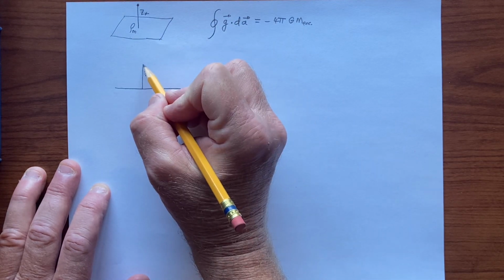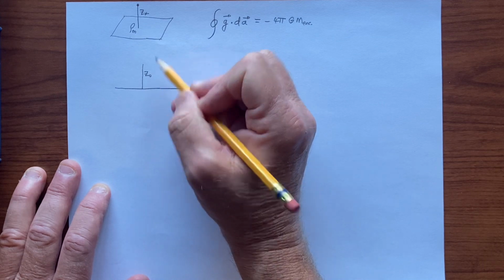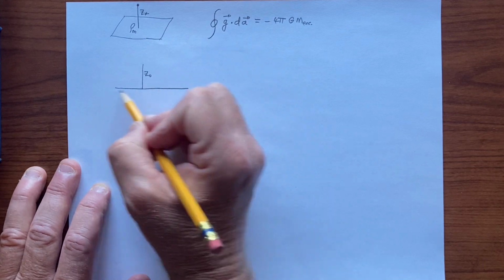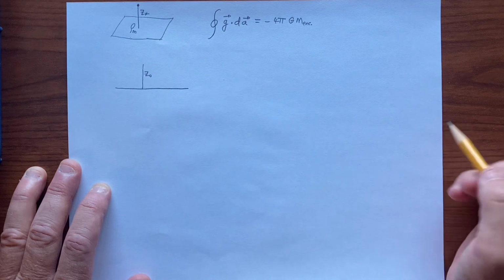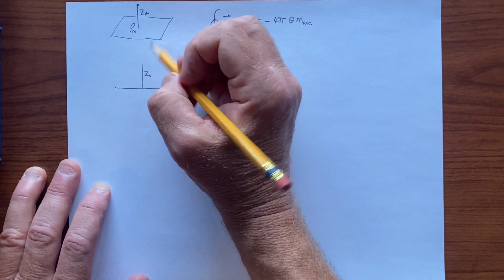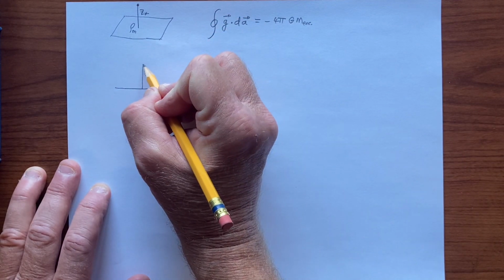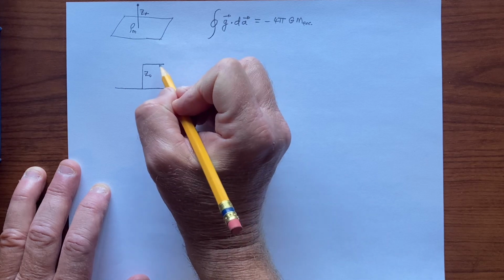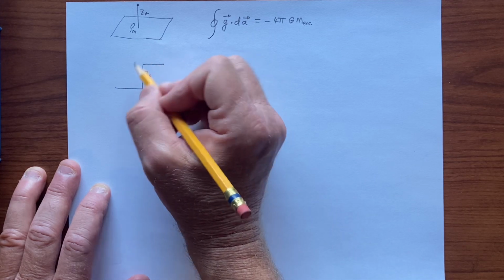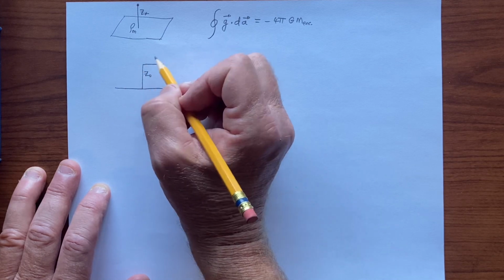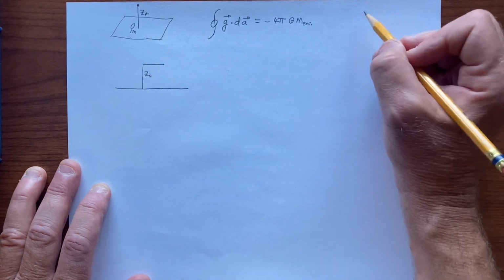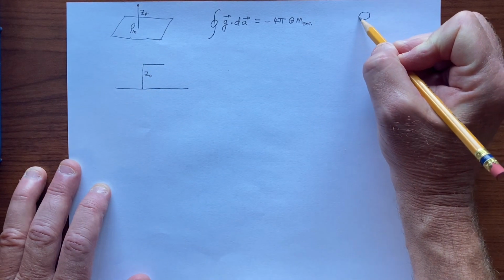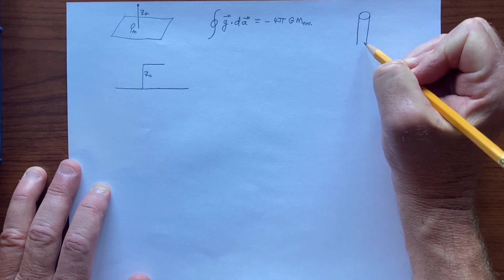And so it's clear that the field is pointing in the vertical direction, given that the distribution of mass is on the plane and it's uniform. So we pick a surface here. It could be any shape really, but let's say it's a circle. If we look at it from a slightly tilted angle, we're constructing a cylinder.